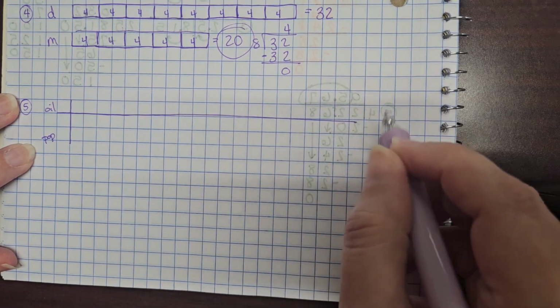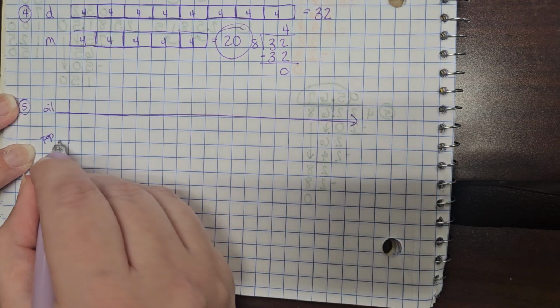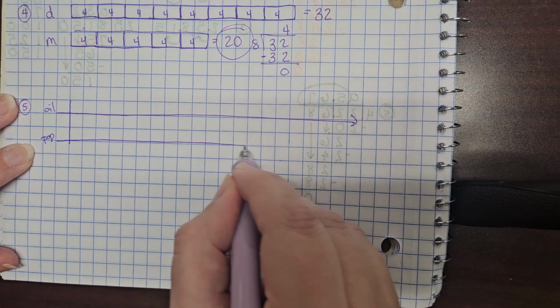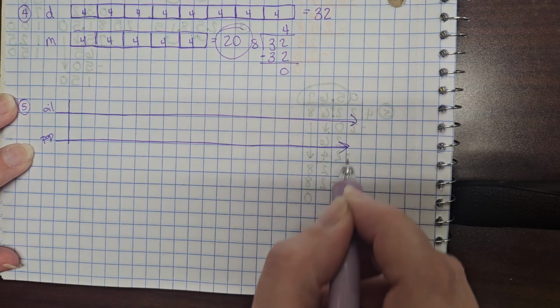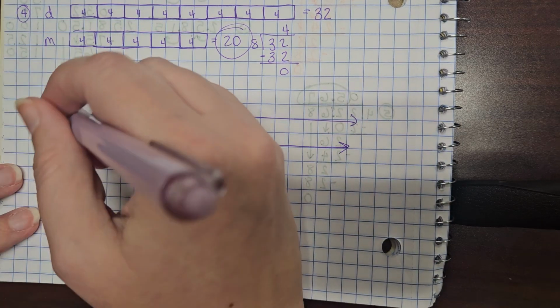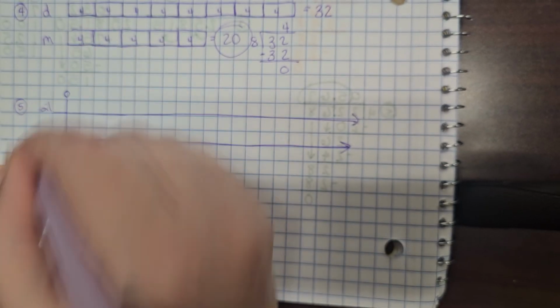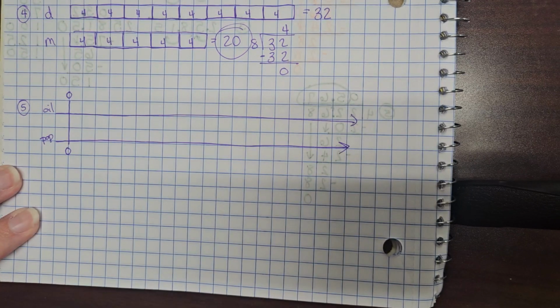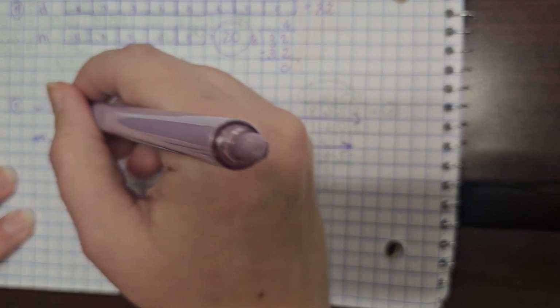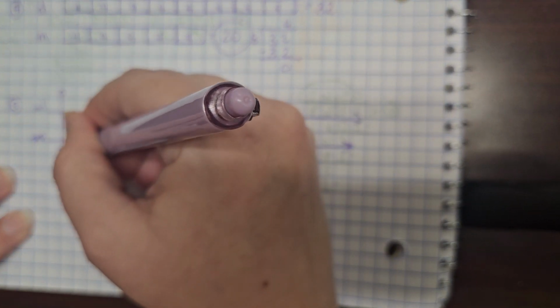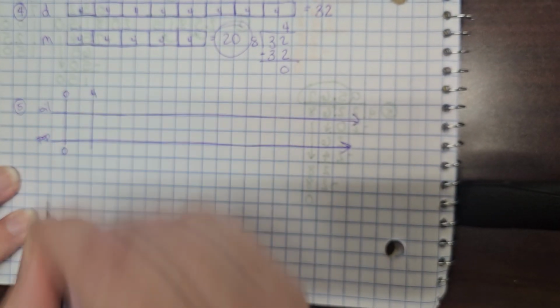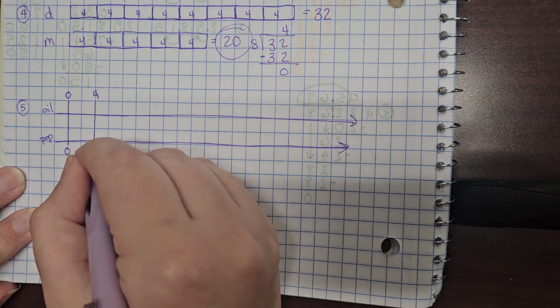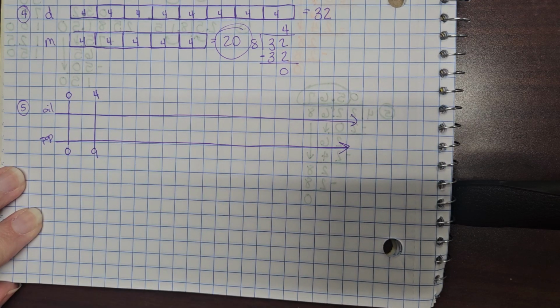And I'm just going to make a number line like that and a number line like that. So I know that if they use 0 cups of oil, they're not going to be making any popcorn. And I know that if they use 4 cups of oil, they're going to make 9 batches of popcorn.